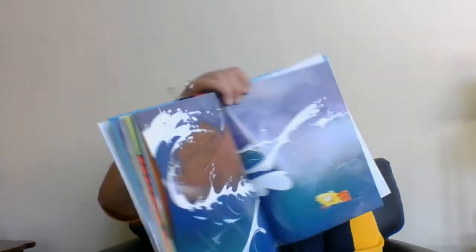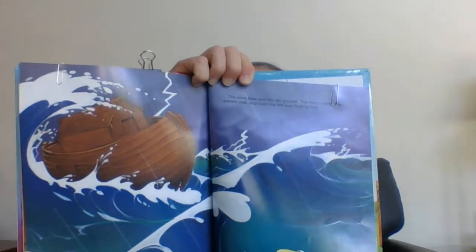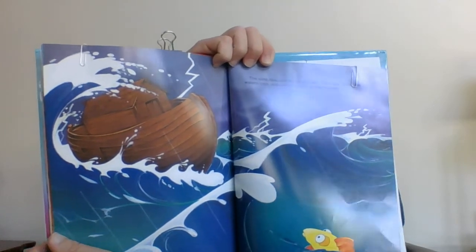And here we can see a picture of the ark floating on the floodwaters.